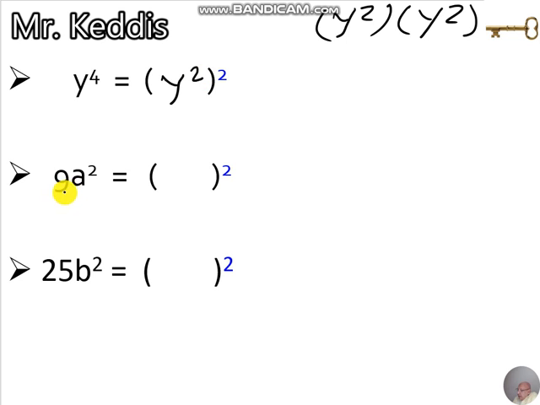I have 9a squared. What's the term I multiply by itself? 9a squared is 3a times 3a. You multiply the term by itself, you get 9a squared.